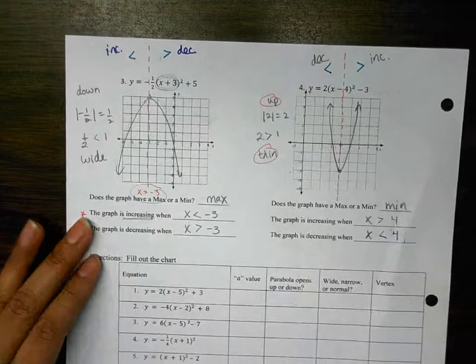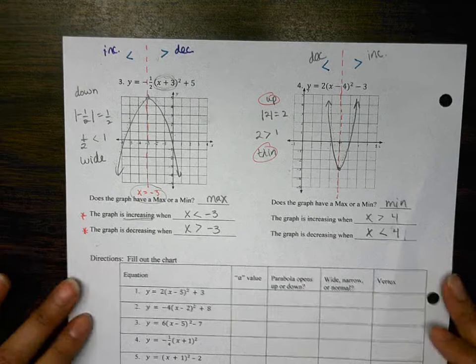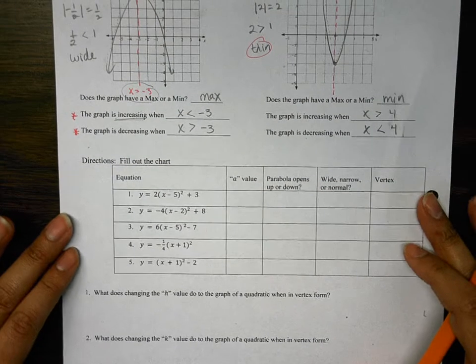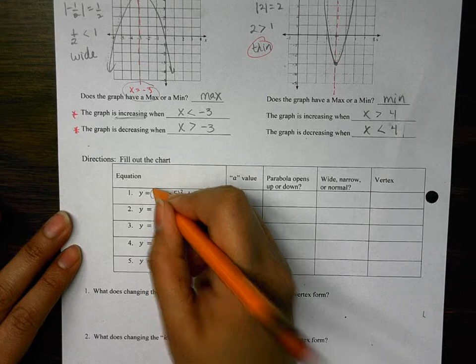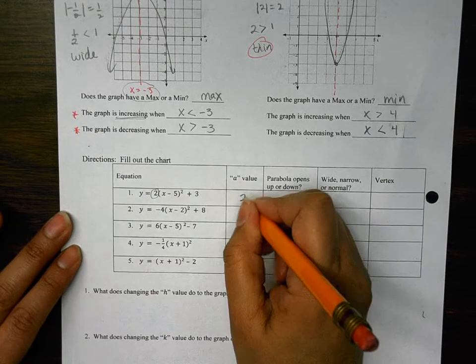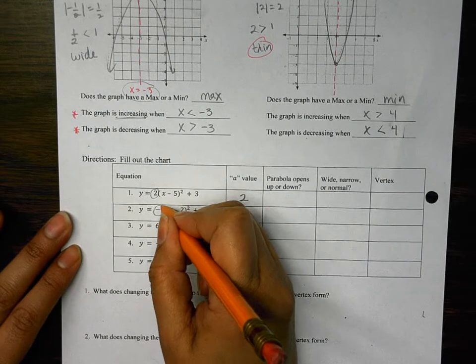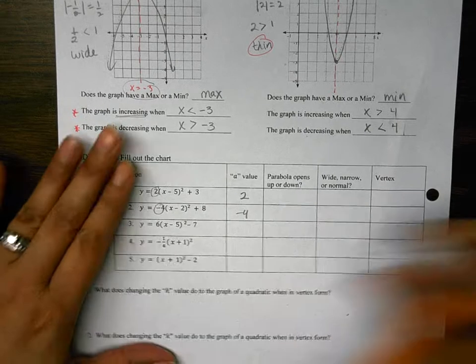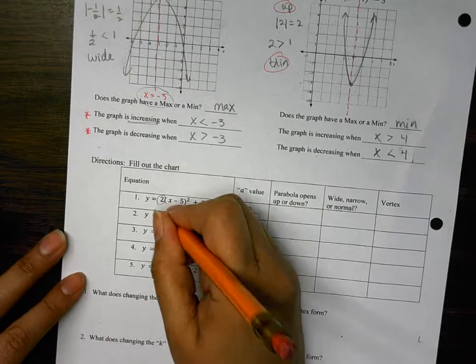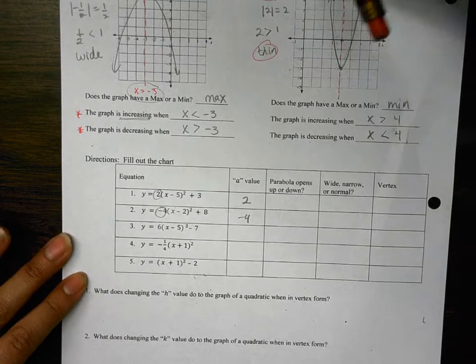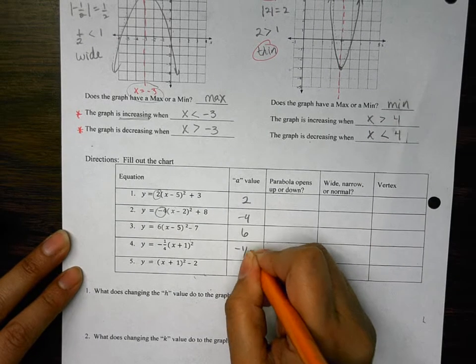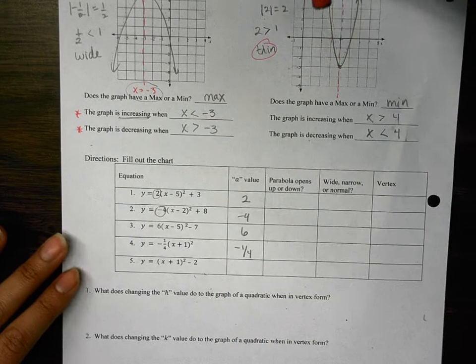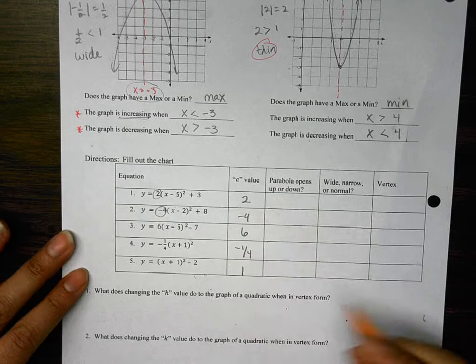Okay. Next piece. I want you to write down the a value for every single one. What's the a value for the first one? What's the a value for the next one? 4. Okay, keep writing them down. Don't say them out loud, just write them down. What is it for number 5? Positive 1. 2, negative 4, 6, negative 1/4, and 1.